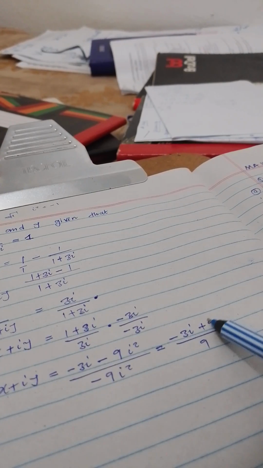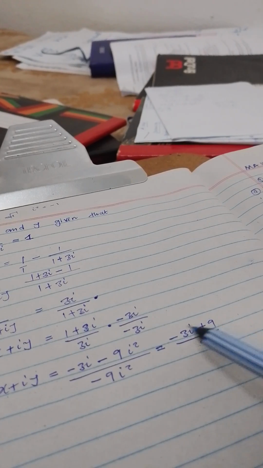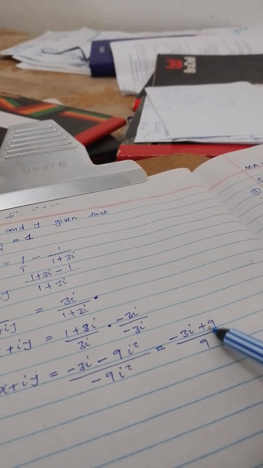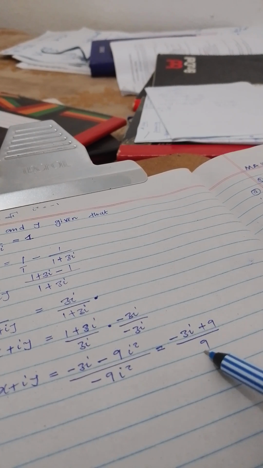Now, here you have an imaginary part and a real part. Whenever you see i, this is an imaginary part, and the whole number here is a real part. And this division by 9, you are going to say negative 3i over 9 and 9 over 9.